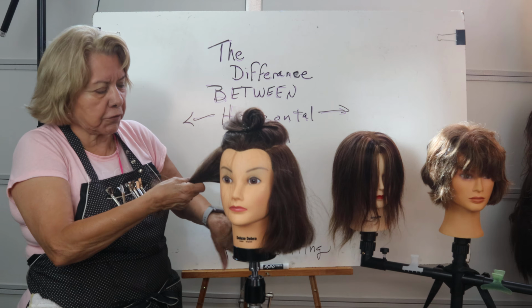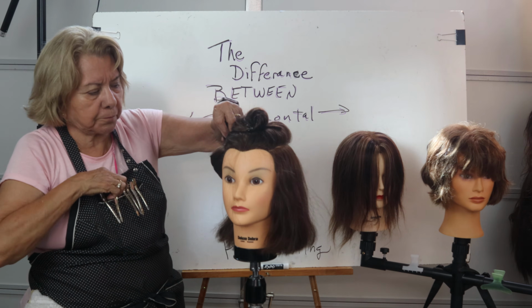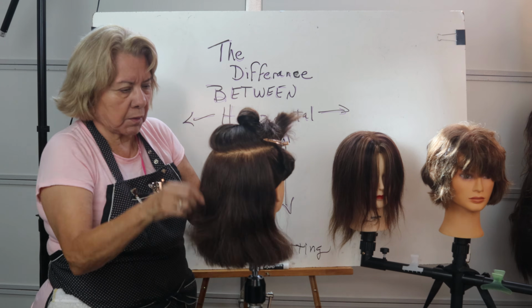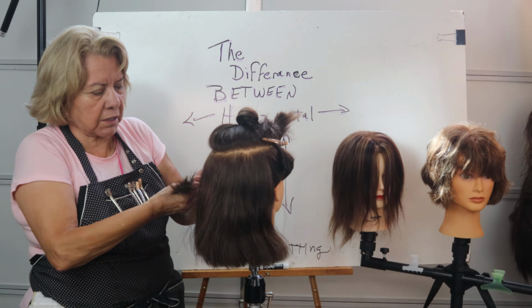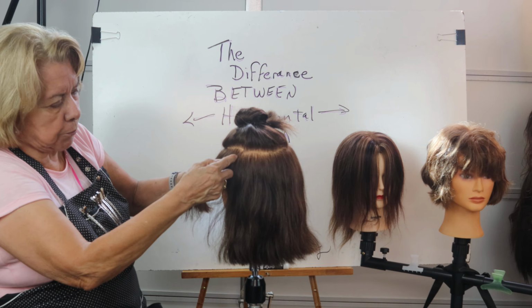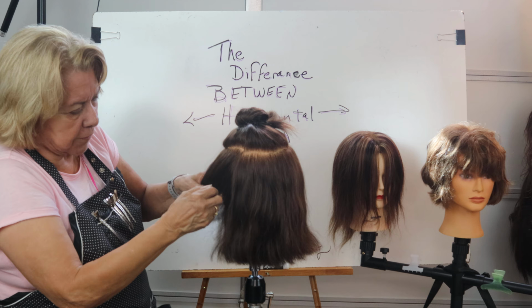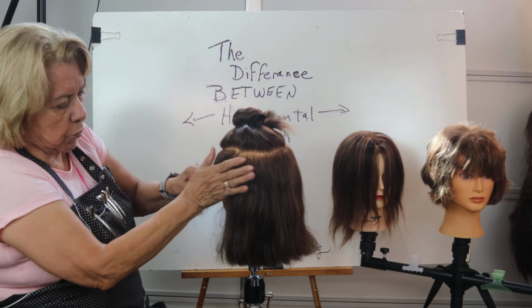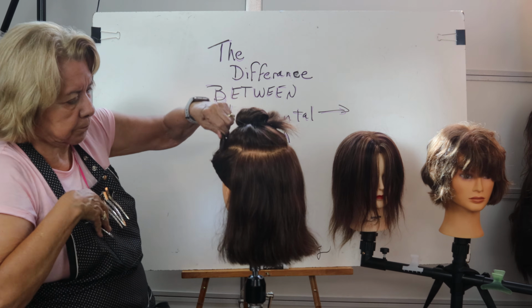We're going to section off the flat part of the head, the temporal. Section off this side, and we're taking it right to the crest. When we section off the temporal, we take it right to that crest line. See it? Right there, where it starts curving around.